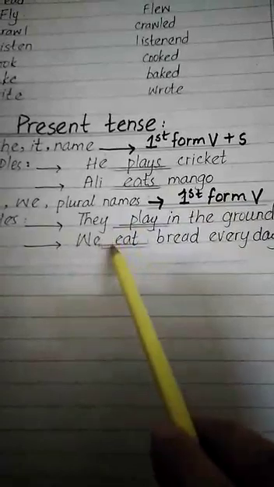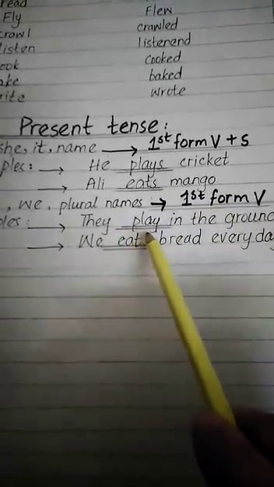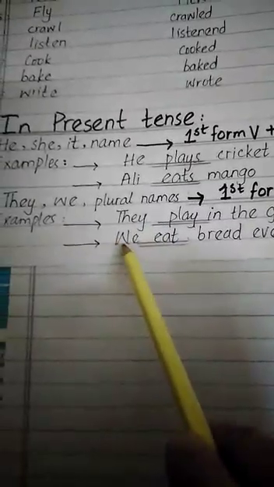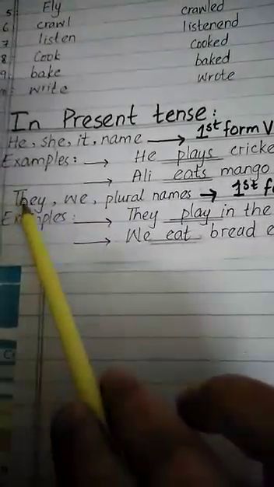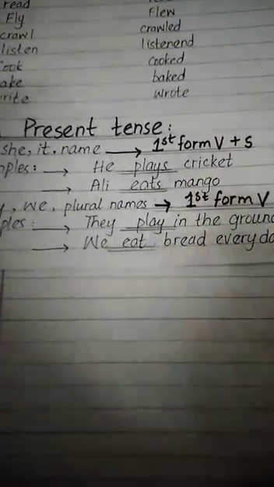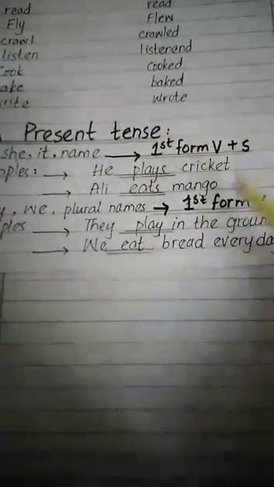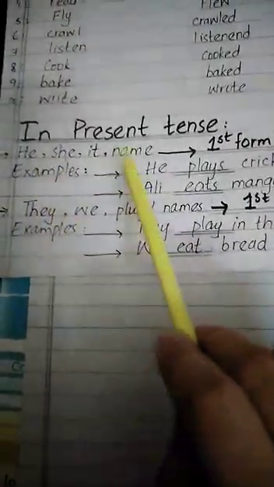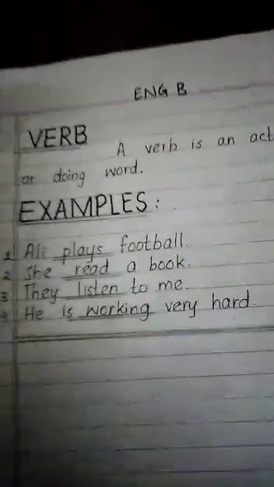And we eat bread every day. Look at the verb eat. This is first form of verb and there is no s with eat. Why? Because our subject is we. As I have mentioned, that they, we and plural names, there is no s whenever we are using first form. Whenever we make sentences with first form of verb, and of course those are present sentences, then we have to look at our subject. Okay?